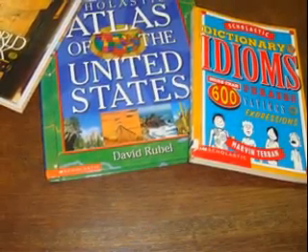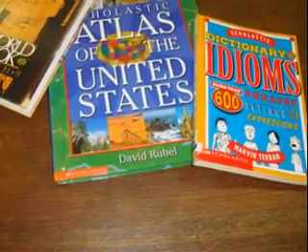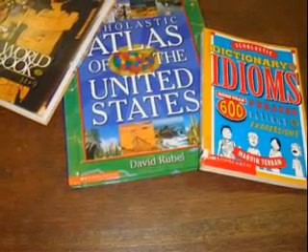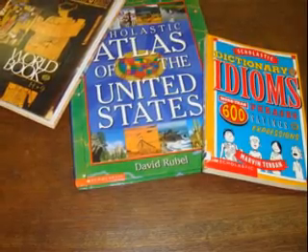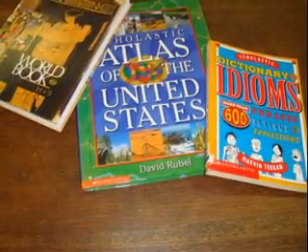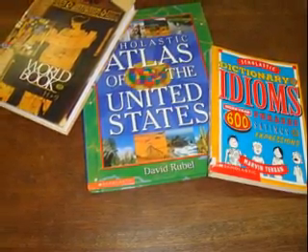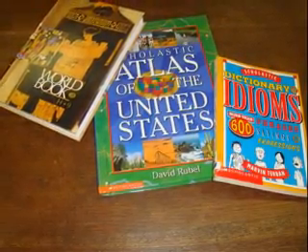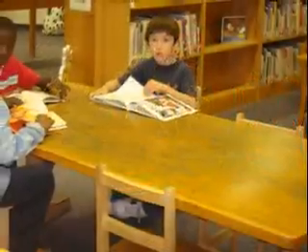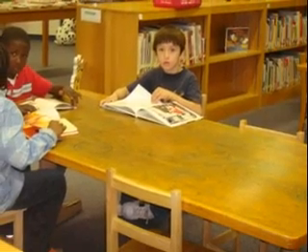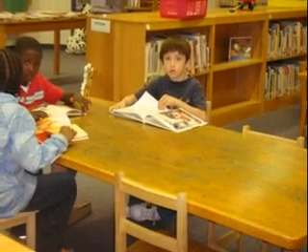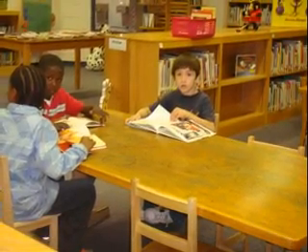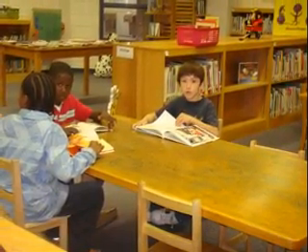Now, let's review what we have learned. All information found in the reference section is true, also called nonfiction. Encyclopedias, dictionaries, atlases, and globes are all found in our reference section. Remember, reference materials are not allowed to be checked out, but you can enjoy using them at the reading tables in the Media Center.